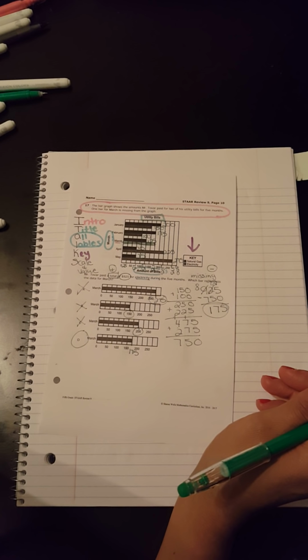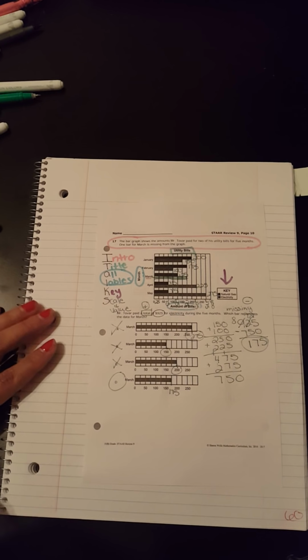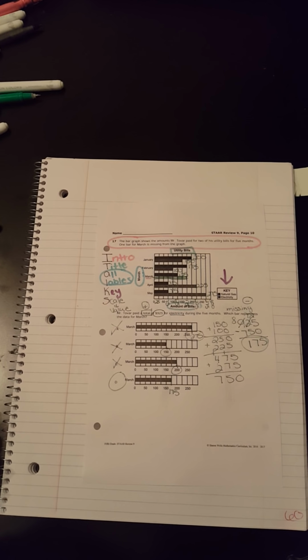Go ahead, boys and girls, and glue this page into your notes. Okay, my paper's glued in.